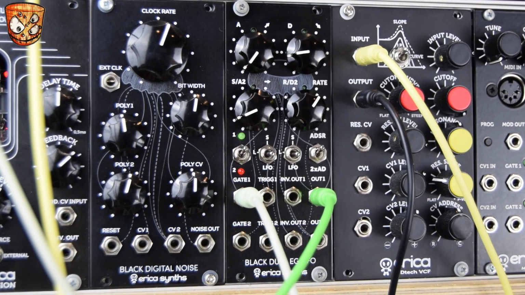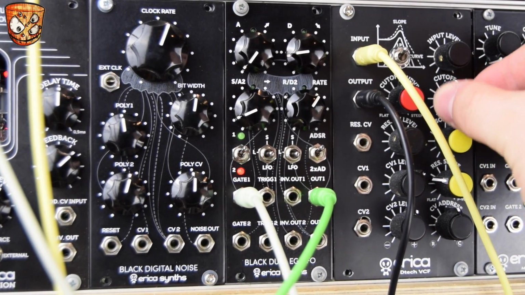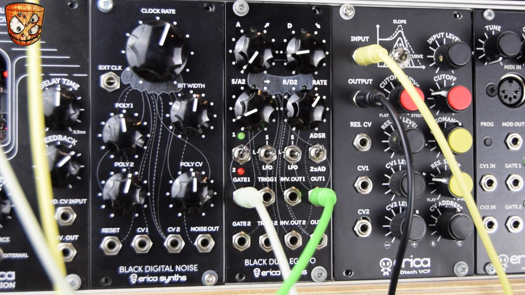I'm going to move to channel 2. Now by default, this is normal to the gate input on channel 1, so I only need one gate to activate both sides. Moving the filter down. Get some nice crunch from that tube VCA.